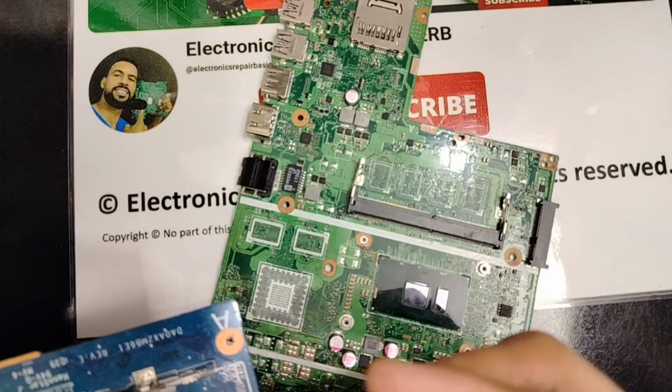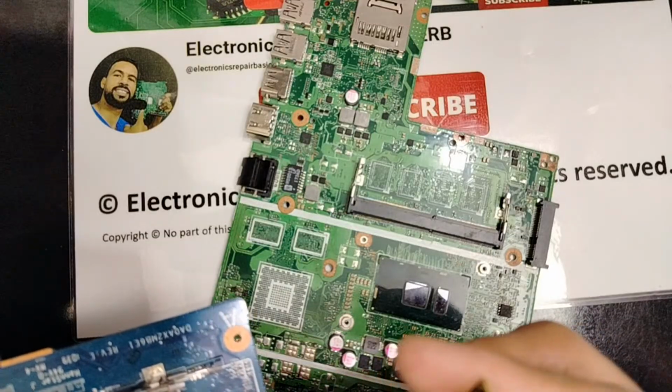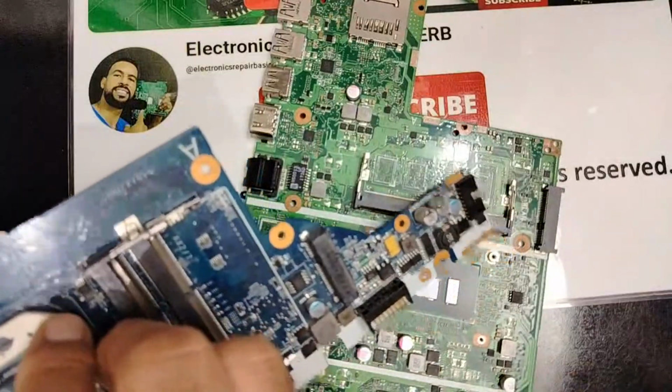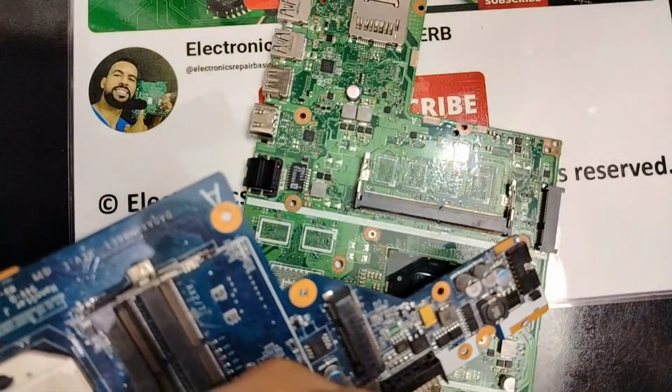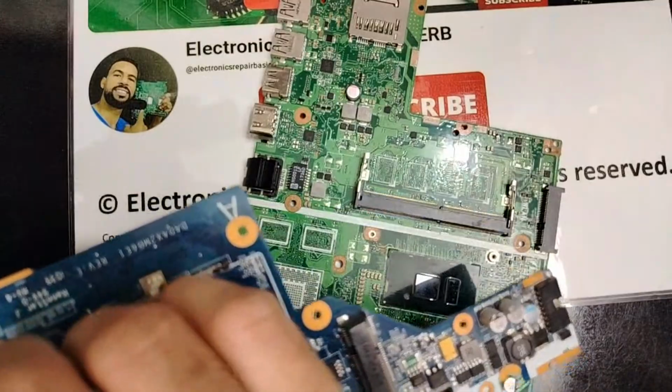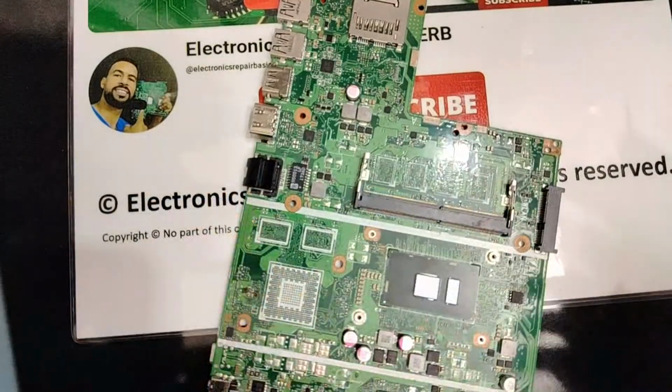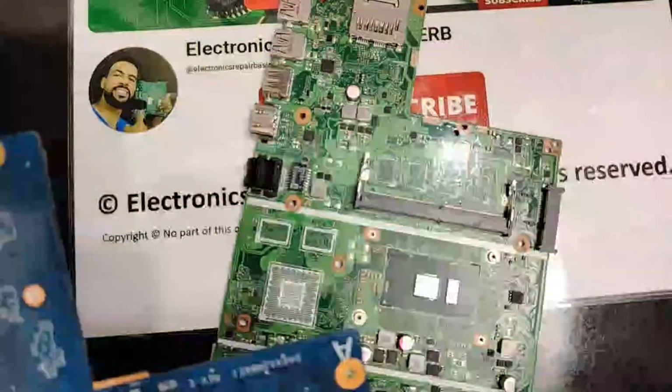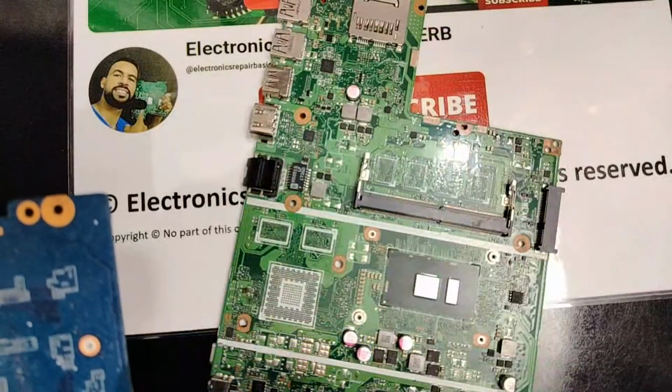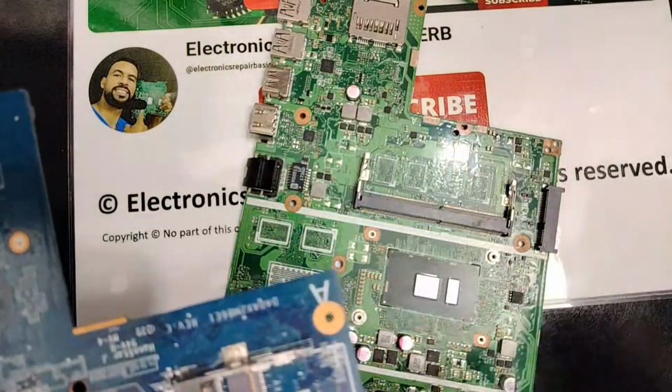Yes, the slot can be changed. Yes, it can be changed, of course. Yes, everything can be changed in the motherboard. Yes, my friend, it can be changed. Okay, I will read the comments if there is any question that I can answer.